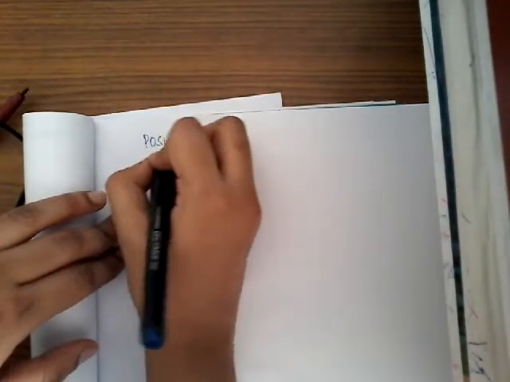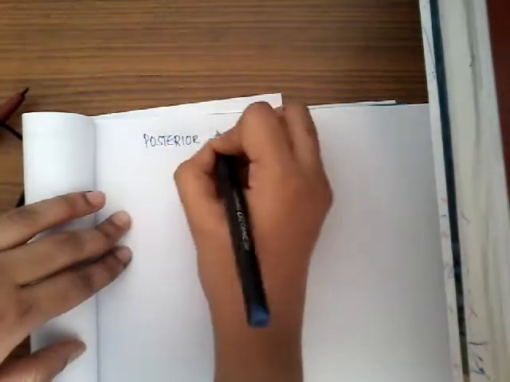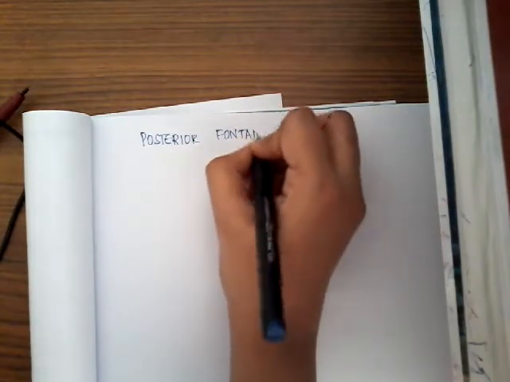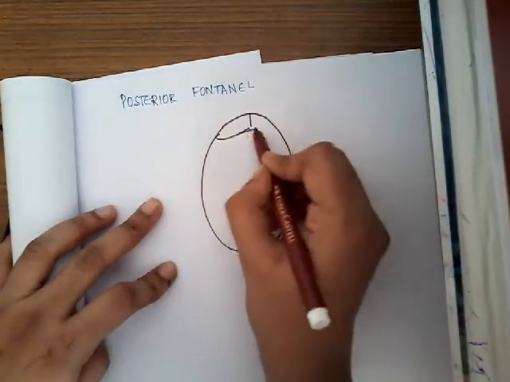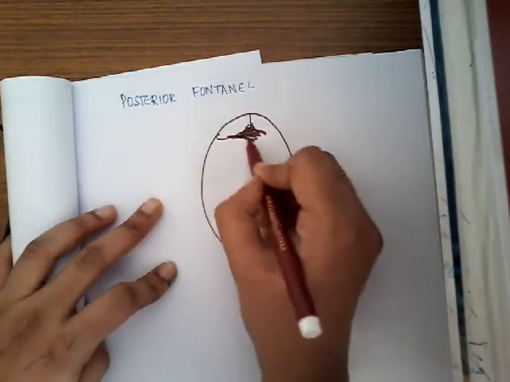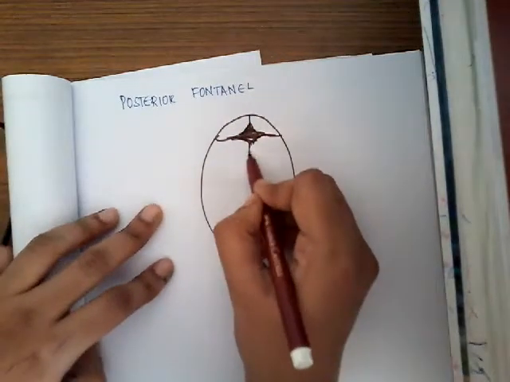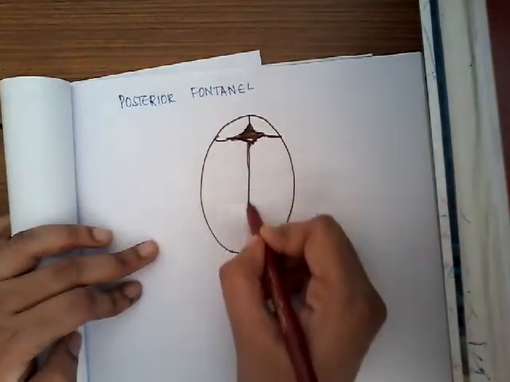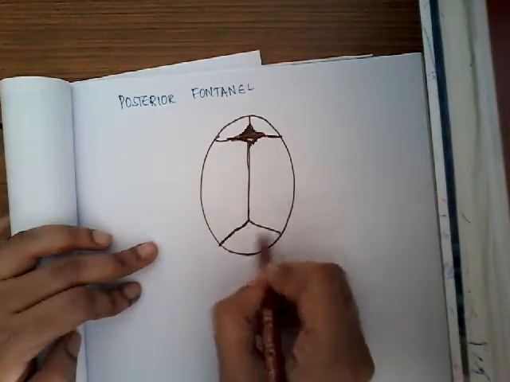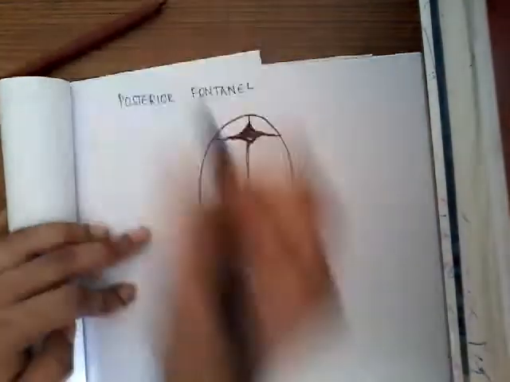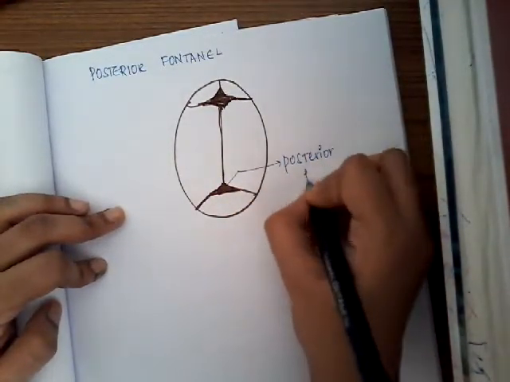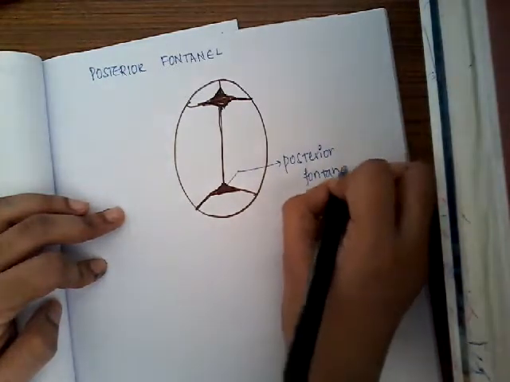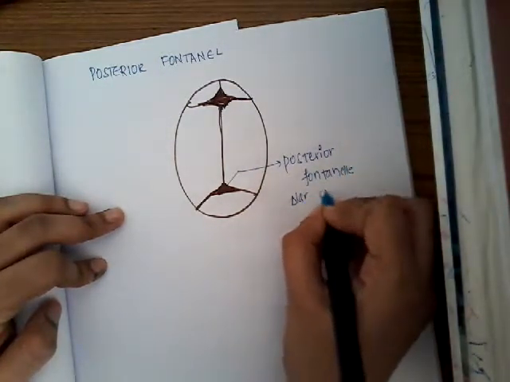Let us learn about the posterior fontanelle. So what is the posterior fontanelle formed by? Let me draw the diagram. If this is the skull, frontal bone, this is the anterior fontanelle which is diamond shaped. Now the sagittal suture, and the lambdoid suture, and then this is the posterior fontanelle. If you see, the posterior fontanelle is triangular shaped.